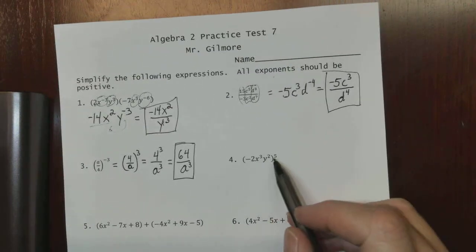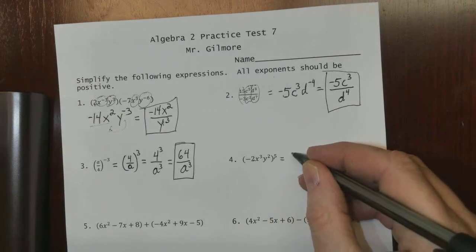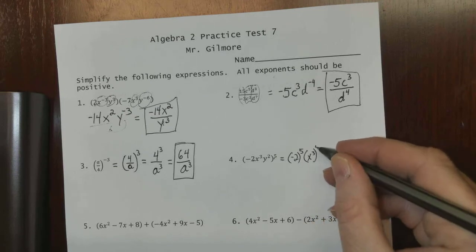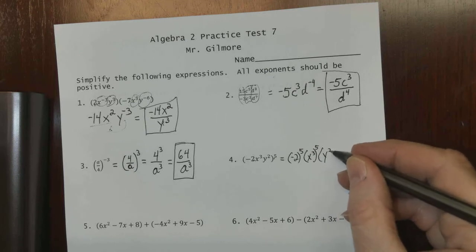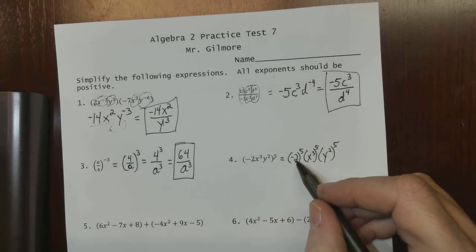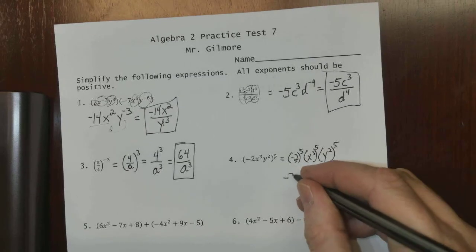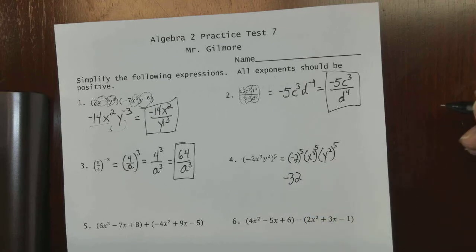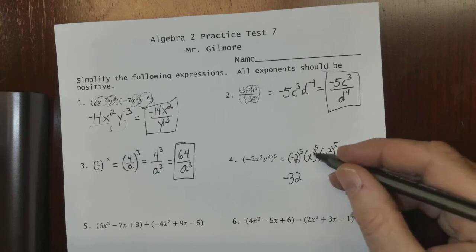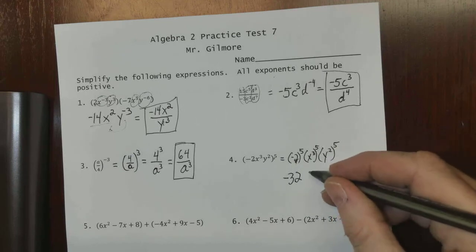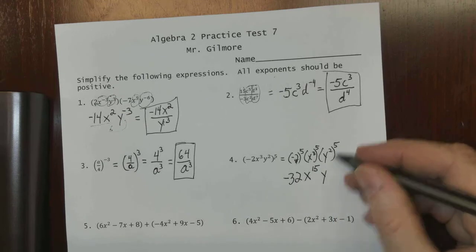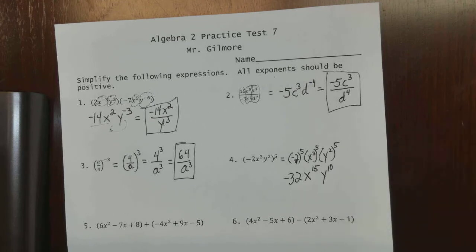And the fifth power goes to each factor here, so I'm going to write that out. Negative 2 goes to the fifth power, x to the third goes to the fifth power, and y to the second goes to the fifth power. Negative 2 to the fifth power is negative 32, and you can punch that on your calculator, or however you figure that out. But now a power to a power, you take the 3 times 5, you multiply, so that's x to the 15th, and 2 times 5, the power of y is 10 here.